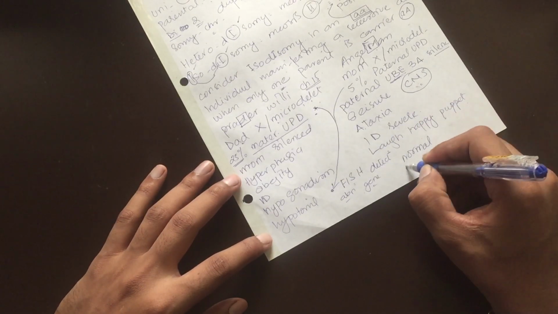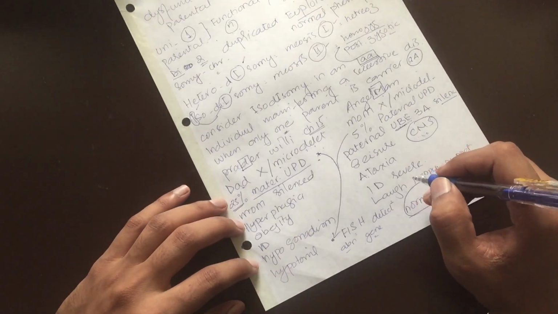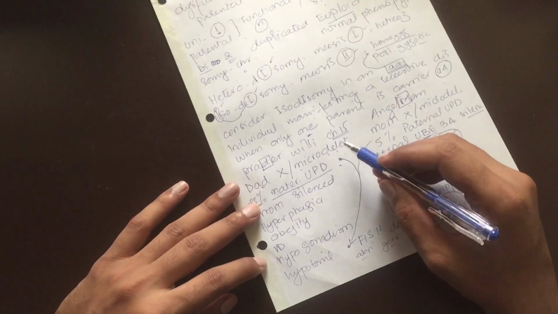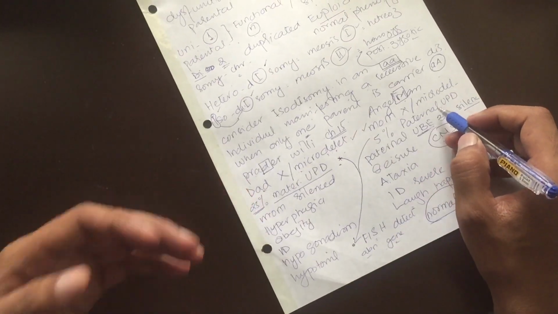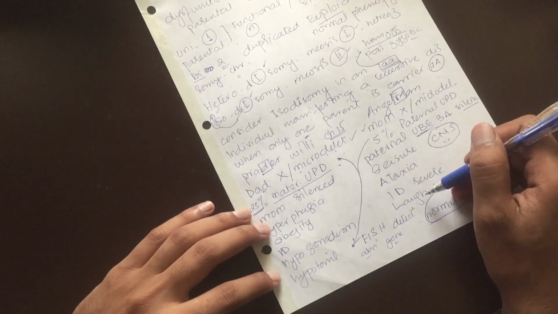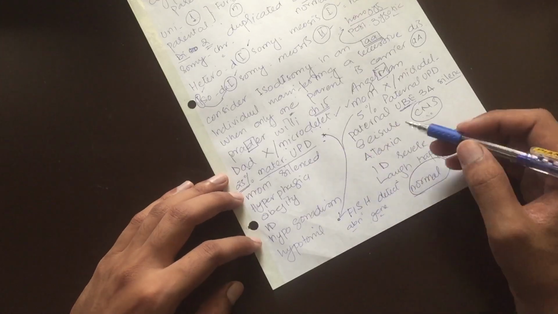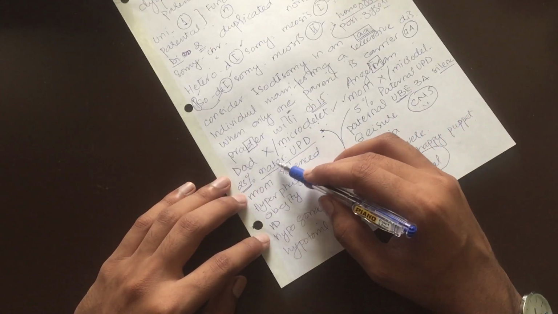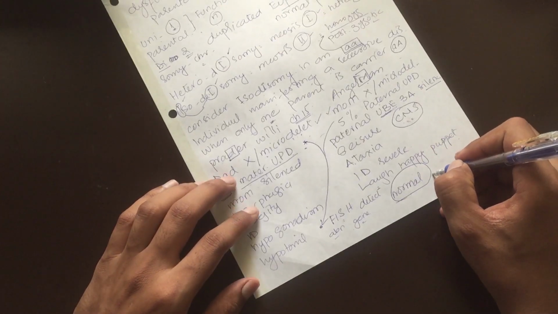So this clue tells us whether the boards are asking about the pathophysiology of the most common microdeletion, or about the high yield or rare pathophysiology, that is maternal uniparental disomy.